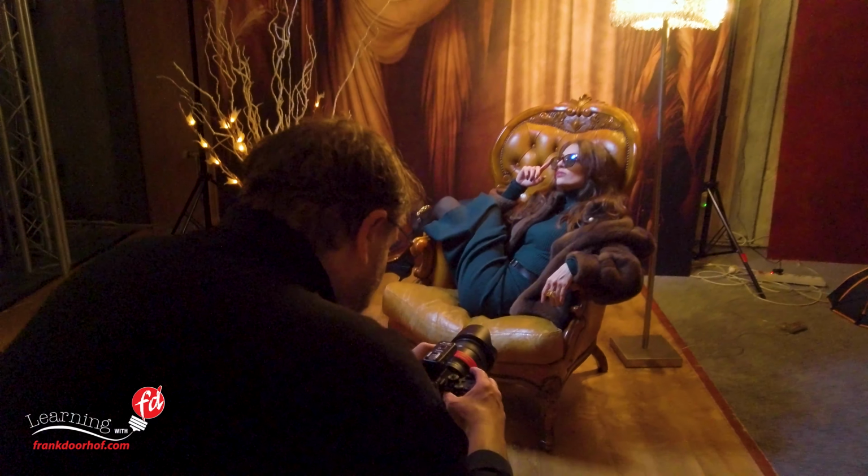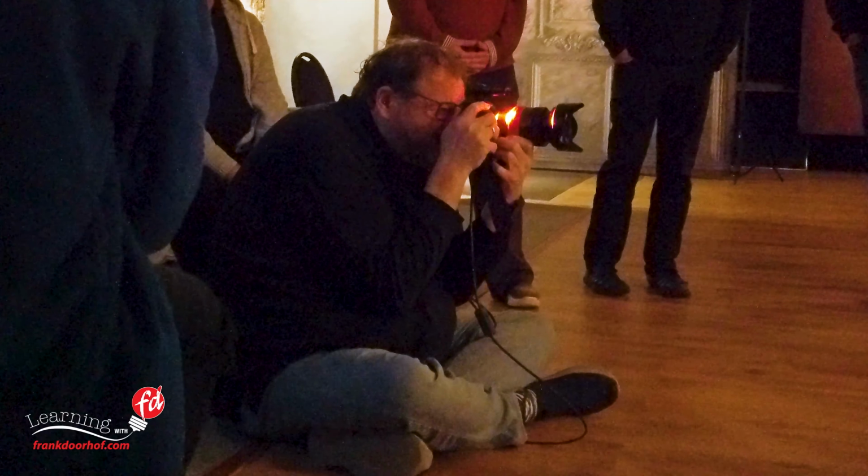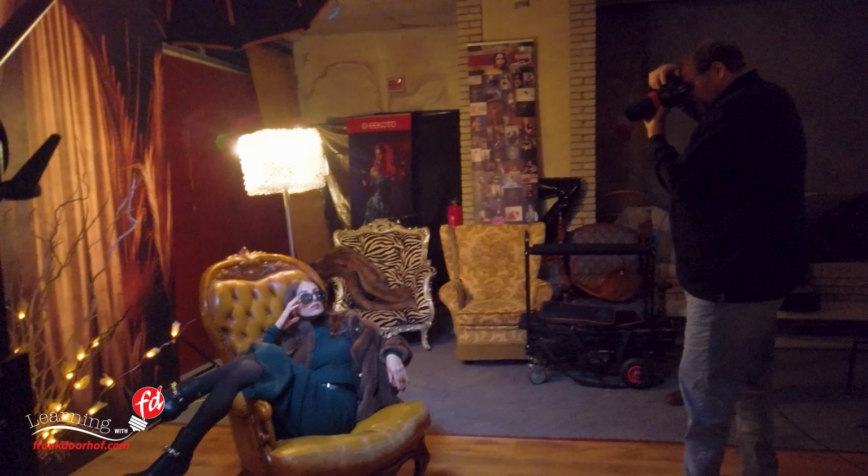Now, as soon as you create depth in your set, this is also when you can start using different angles and make it a little bit more interesting. So during the photo shoot, I always walk around my model, sit on the floor, shoot from different angles, sometimes even from very high up down or very low up, and that just all adds to that depth.